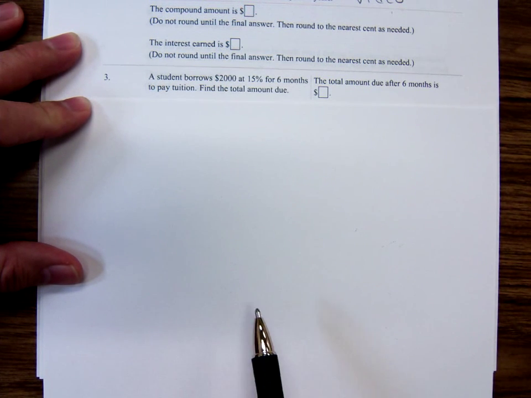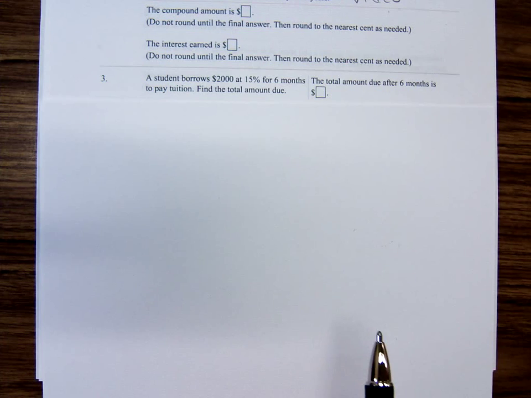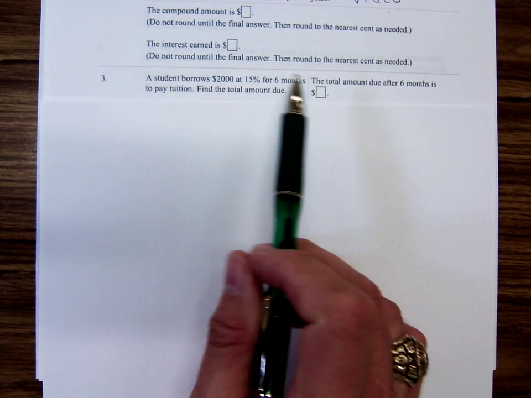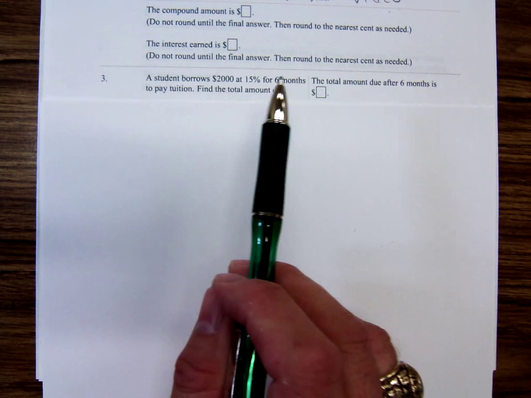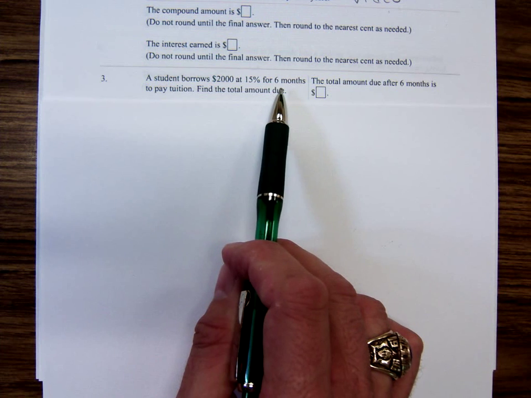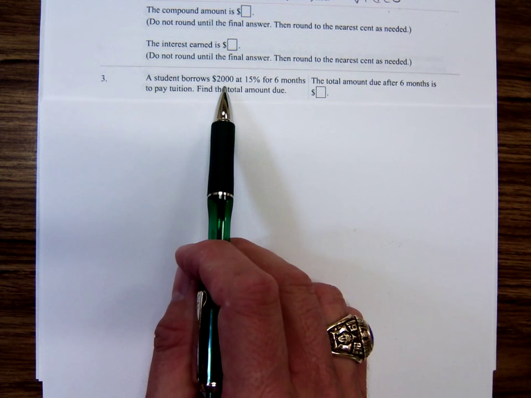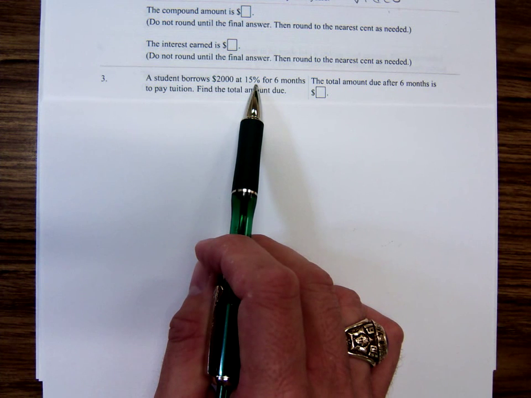Is this an annuity? That would be the first thing that I would ask, and the answer would have to be no. This is not an annuity. There's no mention of any sort of periodic payments. It sounds like the person just borrowed the money and is going to return it in 6 months' time. He's going to repay the $2,000 plus the 15% interest.